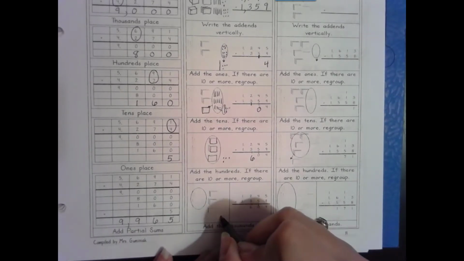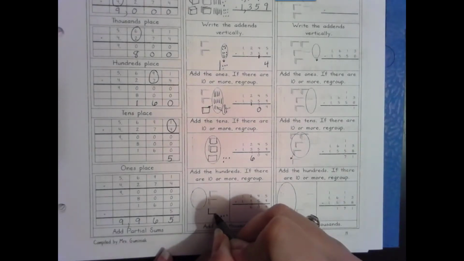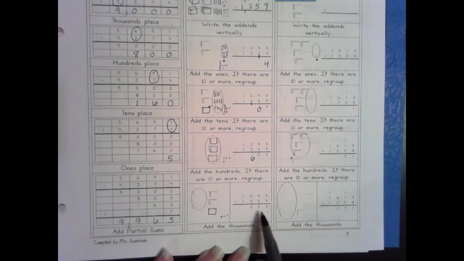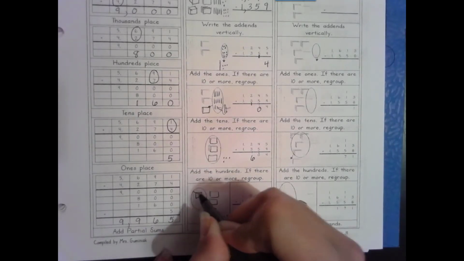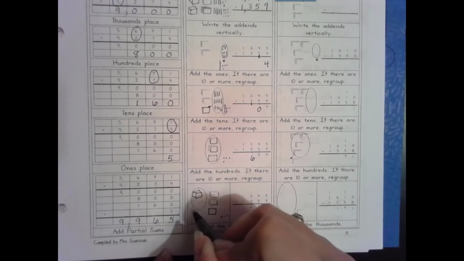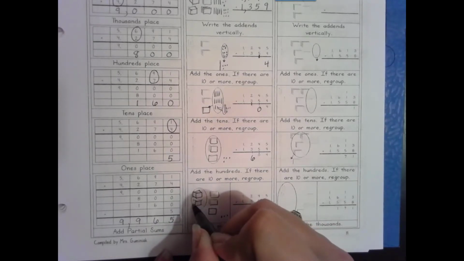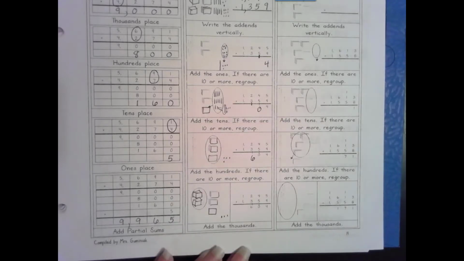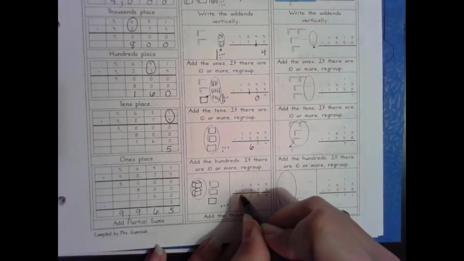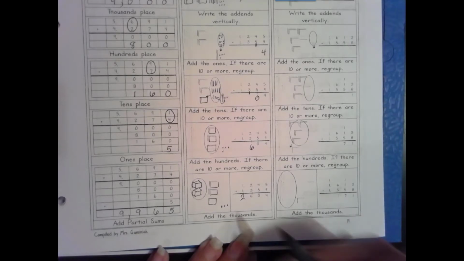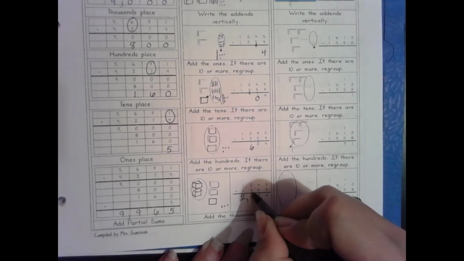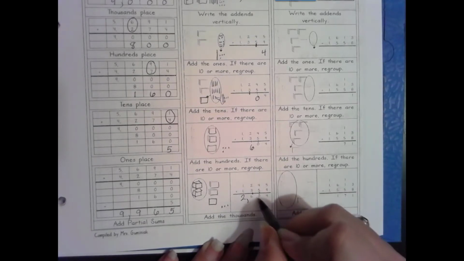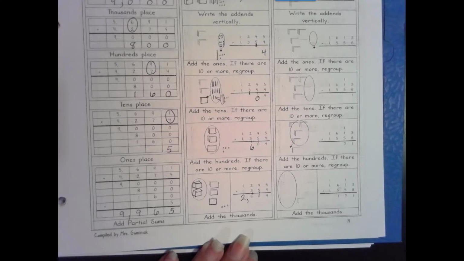So we have our 4 ones. We have no tens. We have 6 hundreds. And we have the 2 thousands. So our final total is 2,604. So that regrouping below keeps that 10 and that 14 together.